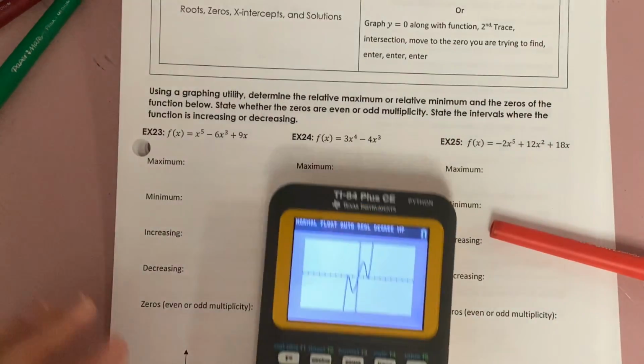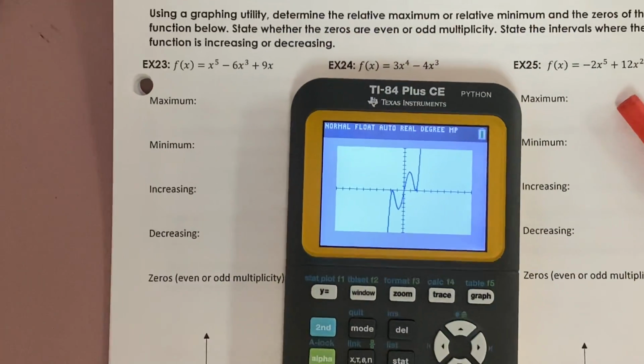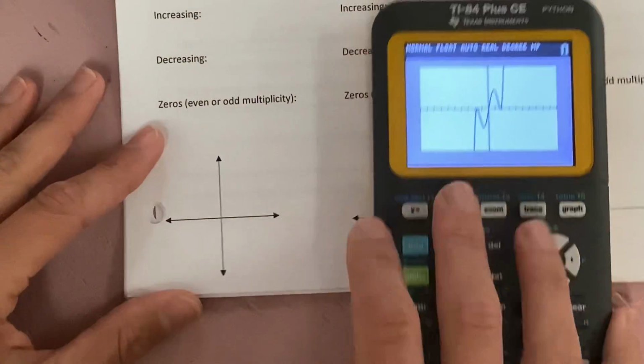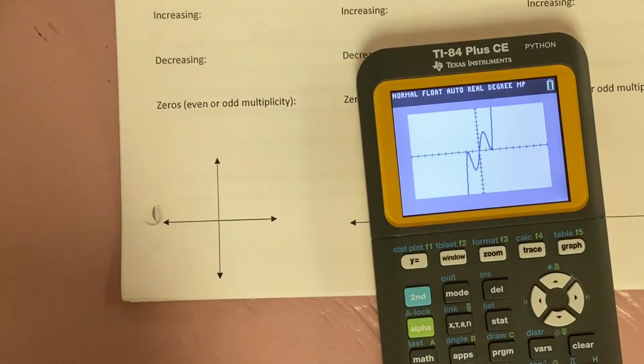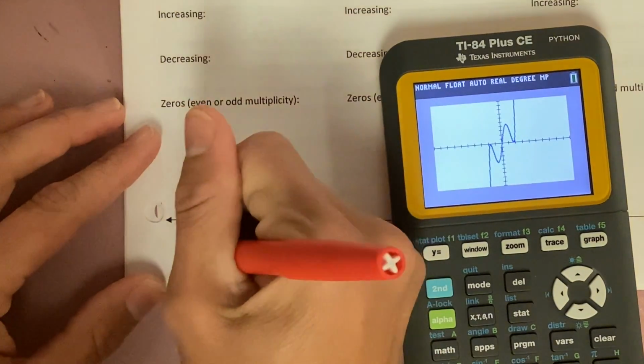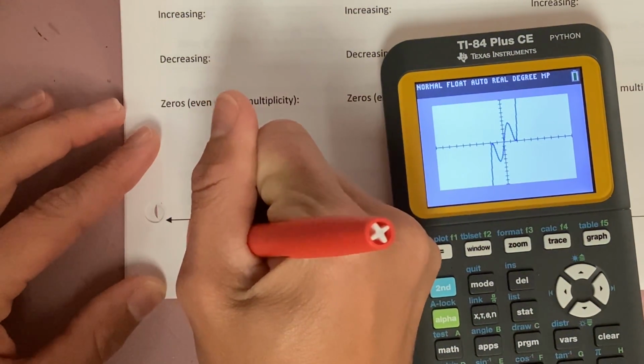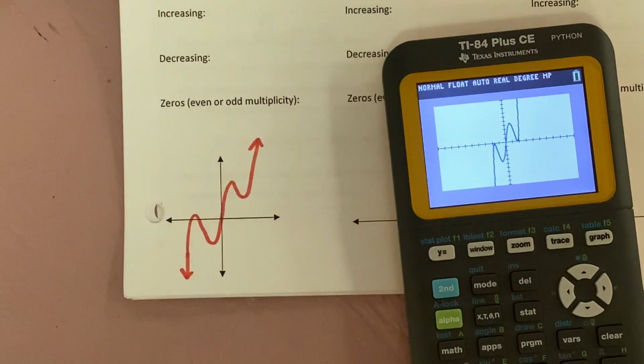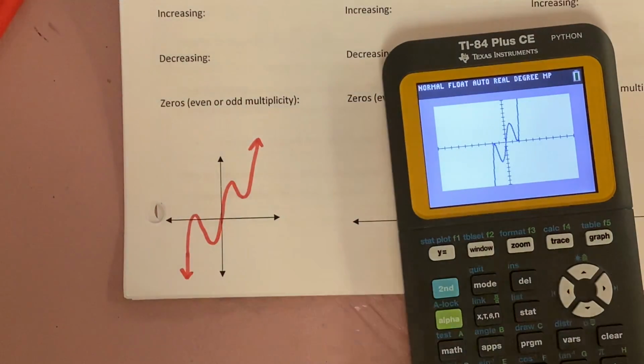Now on this calculator, because the points won't stay on this calculator, it's a good idea to sketch the graph. It doesn't have to be totally perfect. We just have to get an idea of what the graph looks like so we can write the points down and use them later.